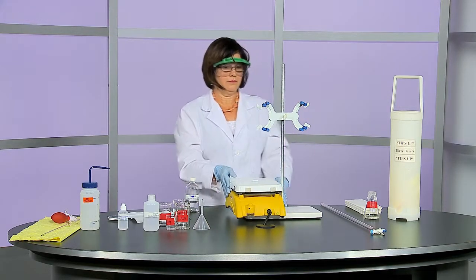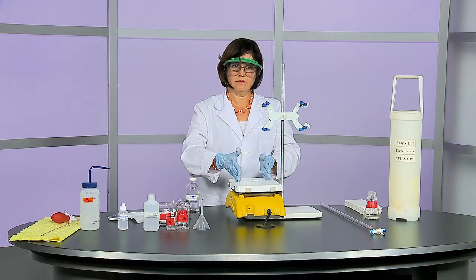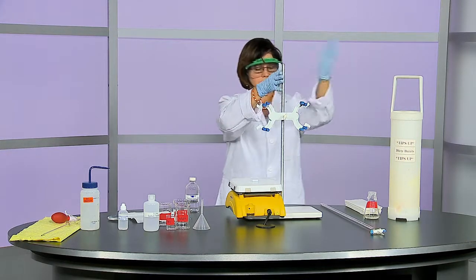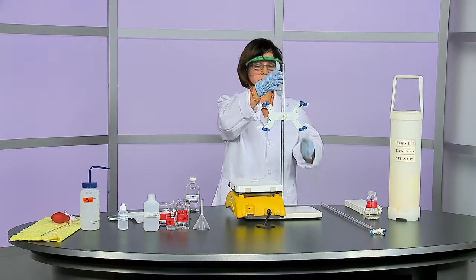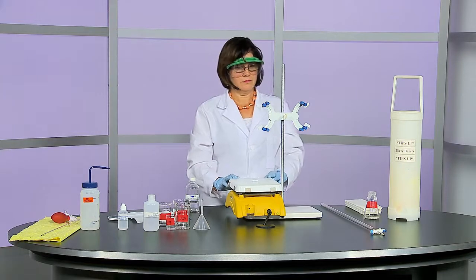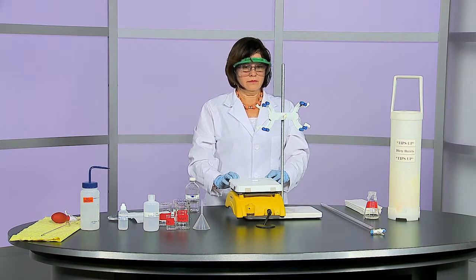If you are right-handed, place the electric stirrer to the right side of the stand. If left-handed, place it on the left hand of the stand. This will ensure that you can reach the stopcock on the burette.